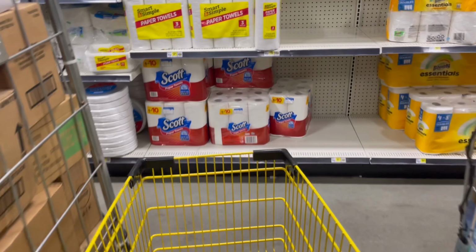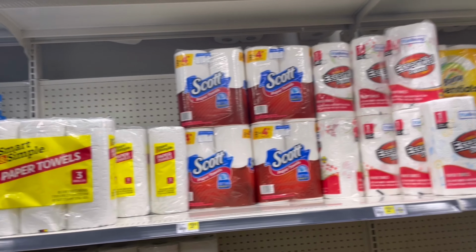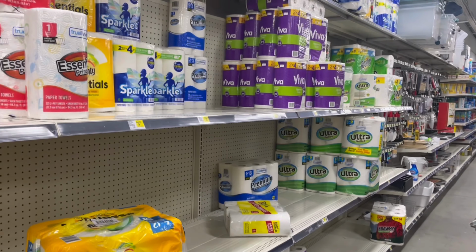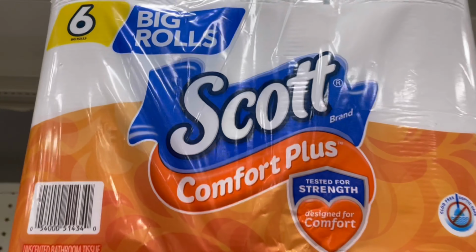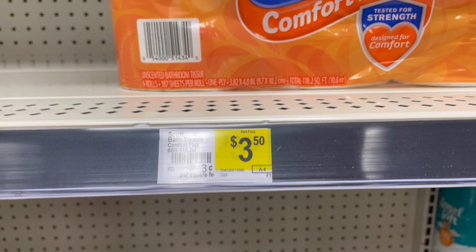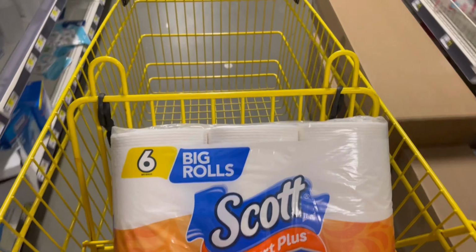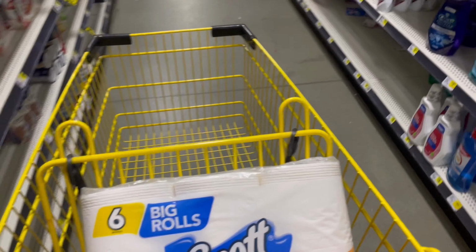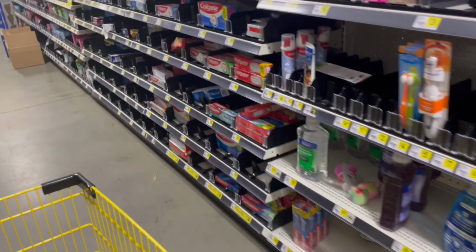One of the items was a 6-pack of Scott toilet paper, and I was on the wrong end. I was on the end with the paper towels, so I had to make my way down to the other side of the store, and we found it. So that's one of the first things on our list. Now the Scott coupon was for $1 off, and it was already 55 cents off from the Dollar General sale.